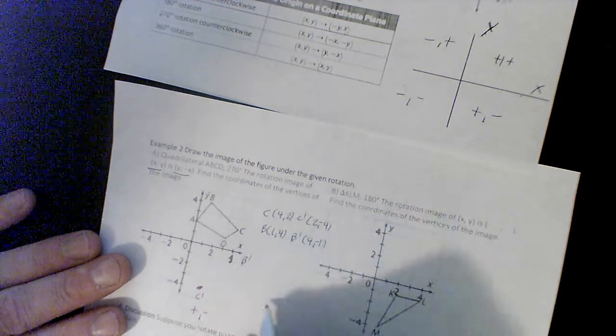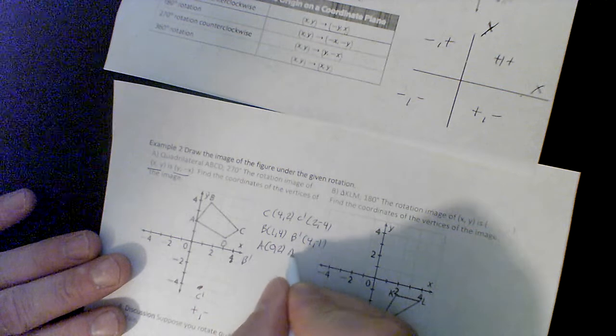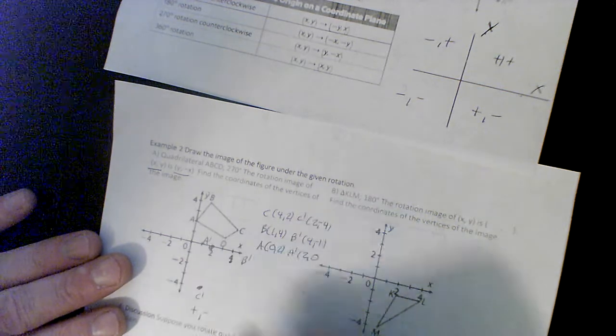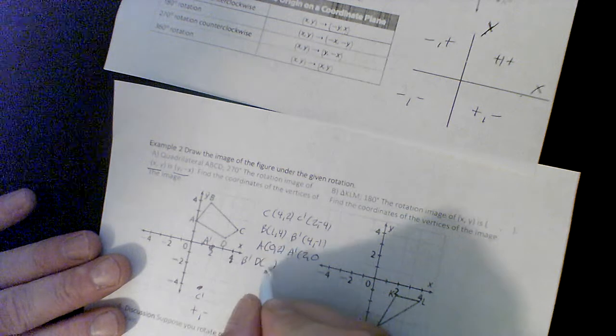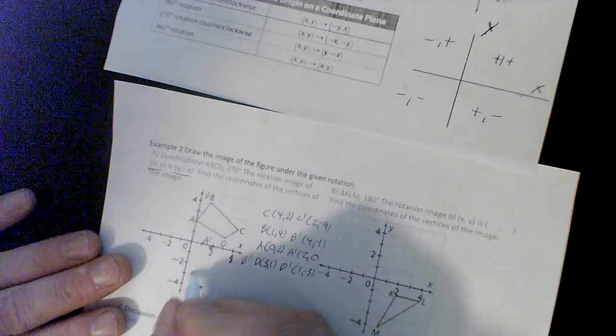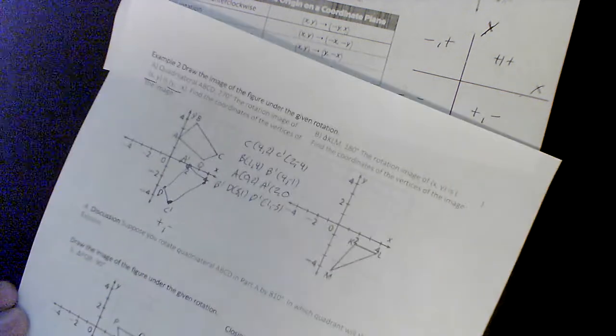There is B prime. Let's do A. A used to be 0, 2, and now A prime, if it rotates, is 2, 0. Right here, there's my A prime. D prime. Sorry, D is 3, 1. D prime would switch them, 1, 3, and make the y negative, 1, negative 3. So 1, negative 3. And if I draw these in, there's D prime. I get a rotation just following those rules. Alright, you can check it, because the image should look like this, and it does.